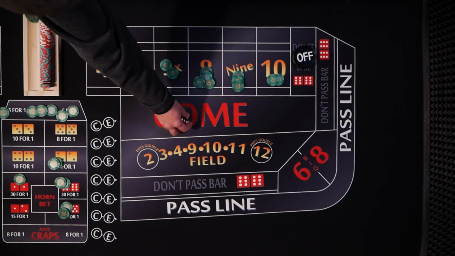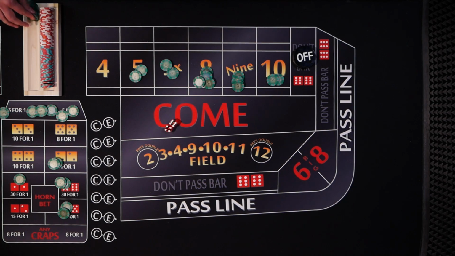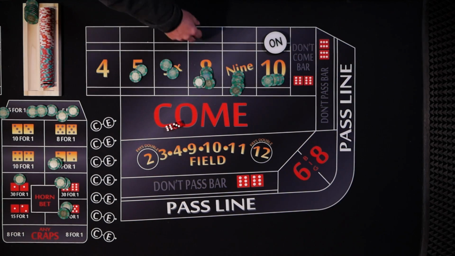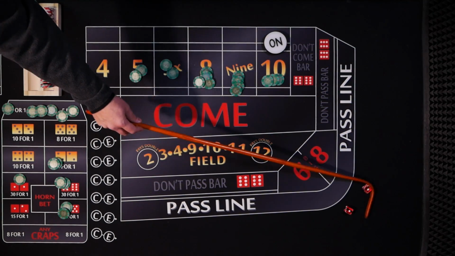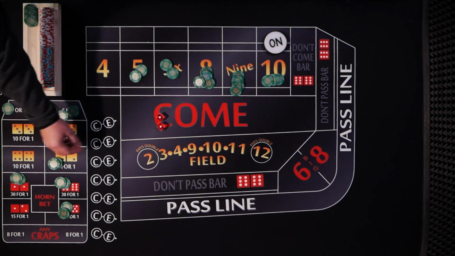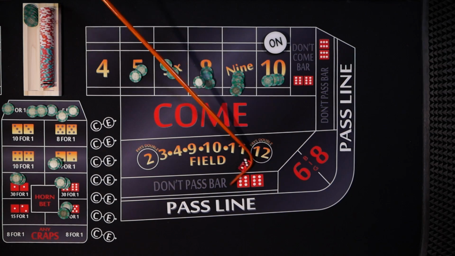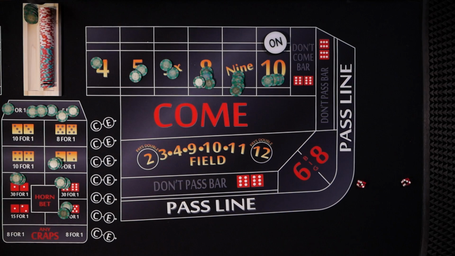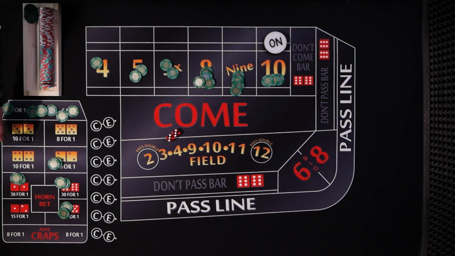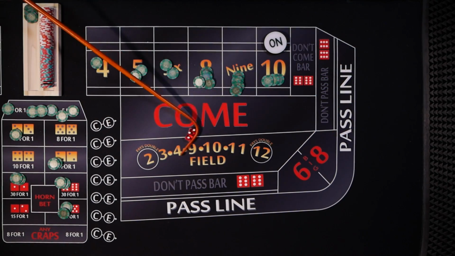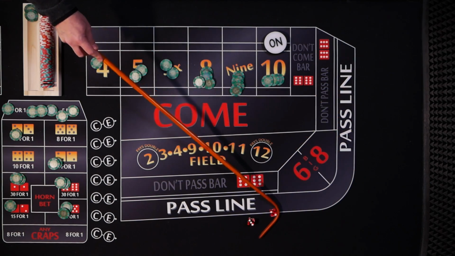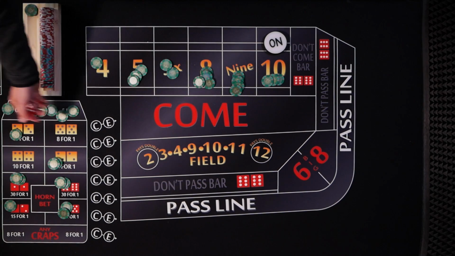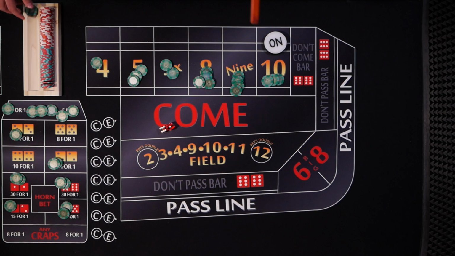New shooter. Here we go. And the point's going to be 10. And then 9. So we hit our 9s. What are we looking for? We need a 3, right? Yeah. And 2 snake eyes. There's a 4. 4 easy. And 6. 6 hard. And we got our 3. There we go. There's a 5. And final roll here. 7. There we go, of course. 7 out.